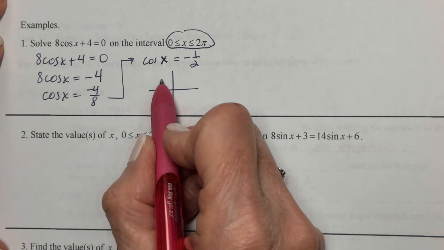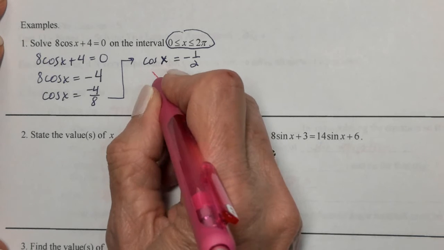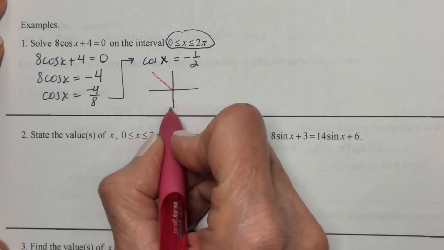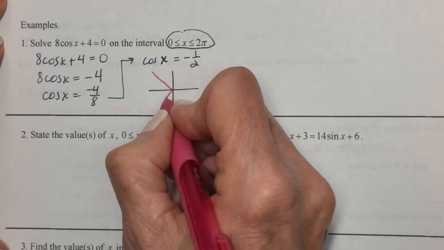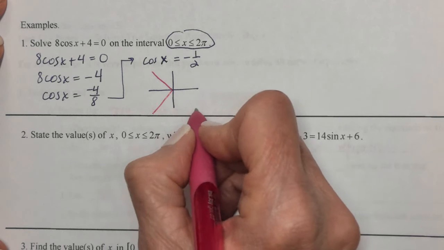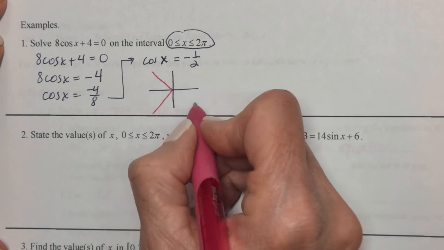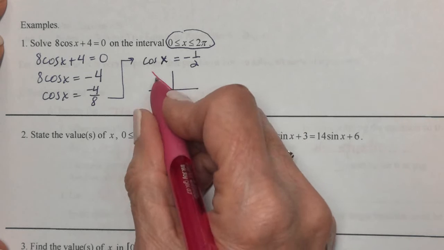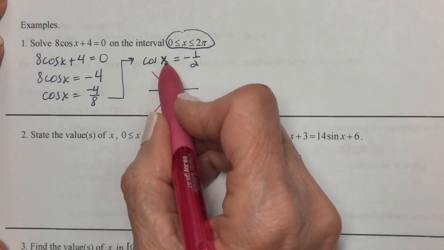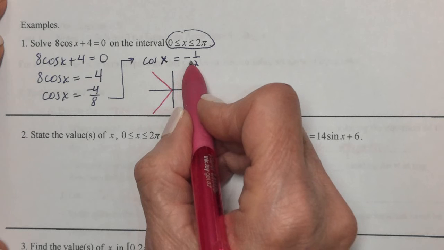Only sine is positive in quadrant 2, so cosine is negative in quadrant 2. Only tangent is positive in quadrant 3, so cosine is negative in quadrant 3. And only cosine is positive in quadrant 4. So quadrants 2 and 3 make cosine negative.